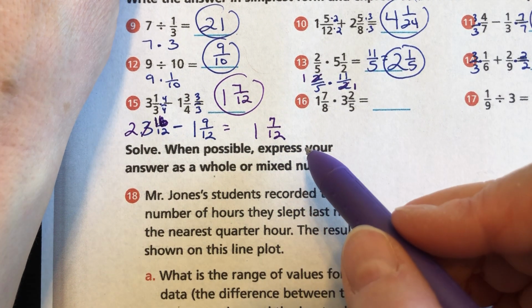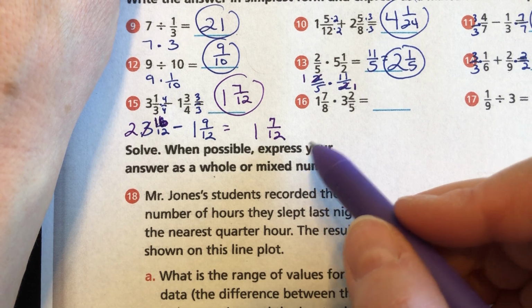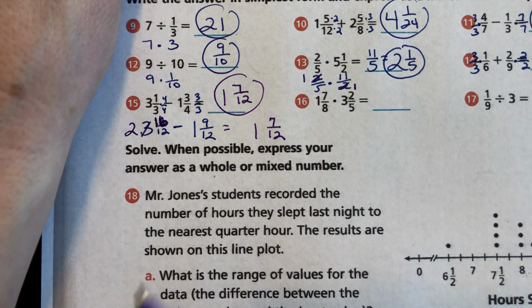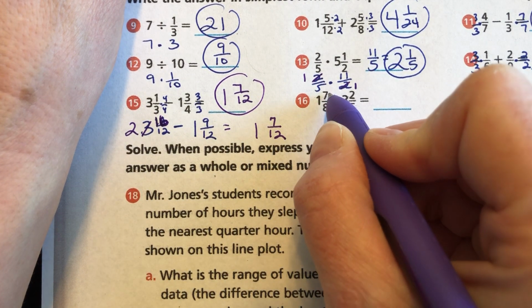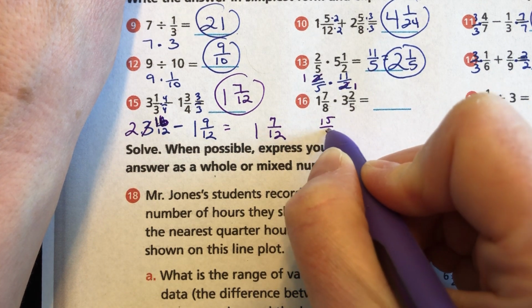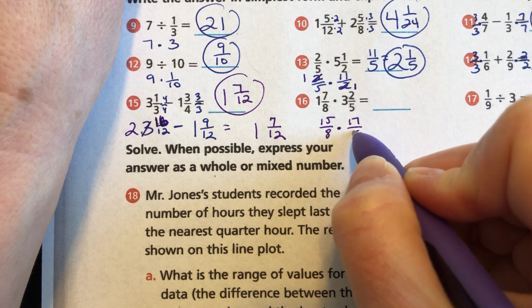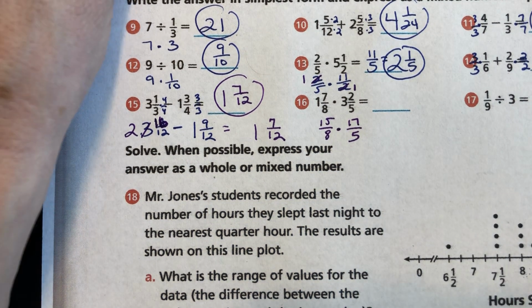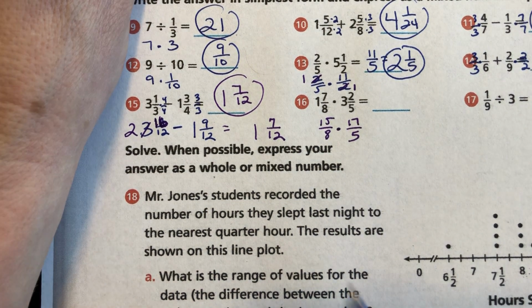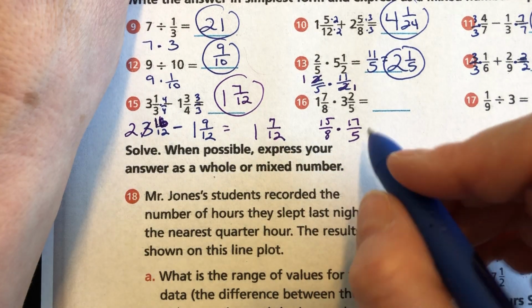We do have to change our mixed numbers to improper fractions. I had it right the first time. 8 times 1 is 8 plus 7 is 15/8. And 5 times 3 is 15 plus 2 is 17/5. Right, these are some pretty large numbers, right? Let's see if we can cross simplify anywhere. Oh, we can. This is good.